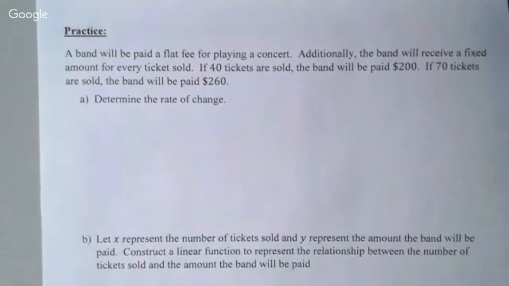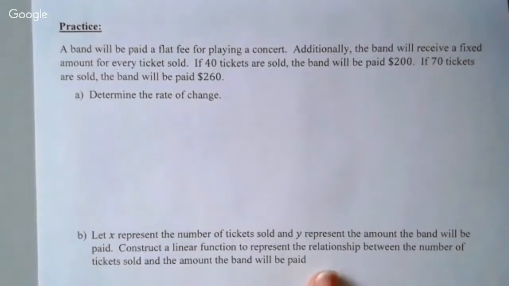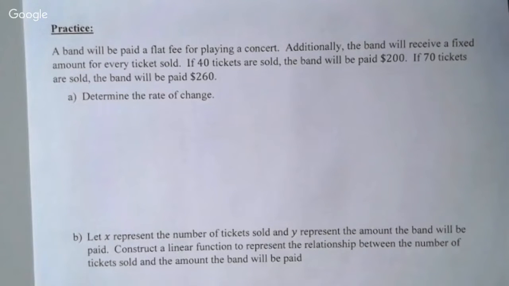So now that we've gone through one together, I want you to go through and try a practice problem. It has parts A, B, C, and D. A band will be paid a flat fee for playing a concert. Additionally, the band will receive a fixed amount for every ticket sold. If 40 tickets are sold, the band will be paid $200. If 70 tickets are sold, the band will be paid $260. Go through and try parts A through D.